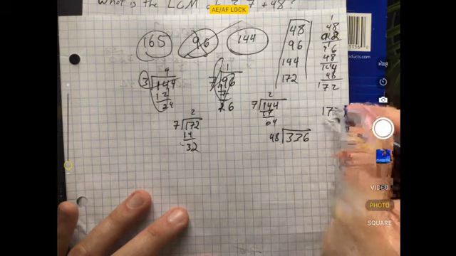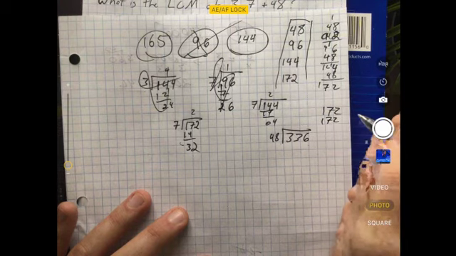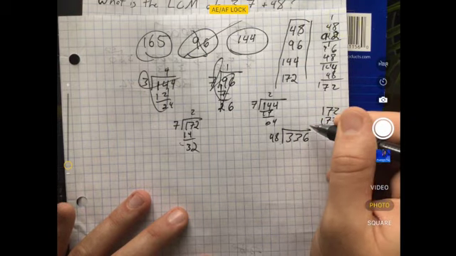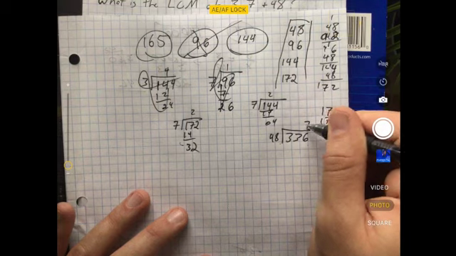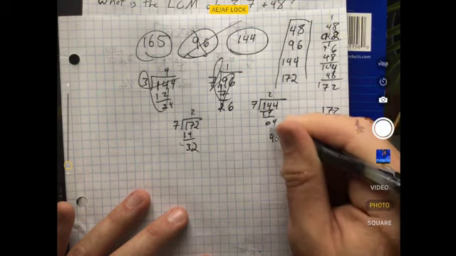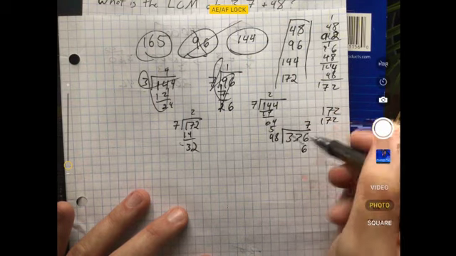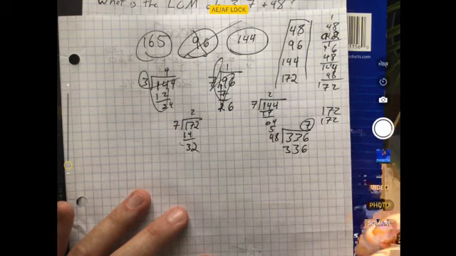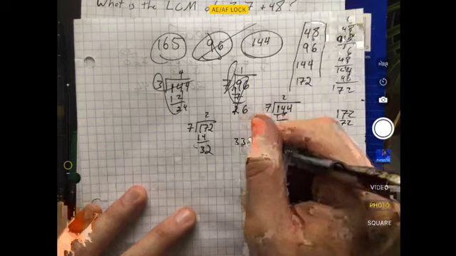I mean, we could just check it. 48 times 7, that'd be 336. So 7 does go into it, and 3 definitely goes into it. Oh yeah, so 48 times 7, that goes into it. So that's going to be our answer, 336.